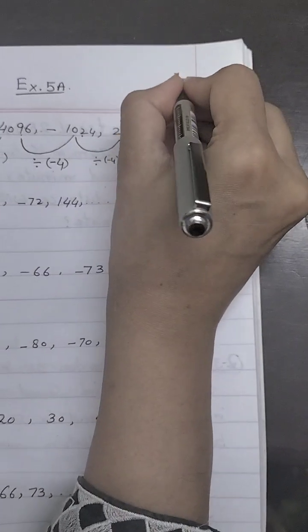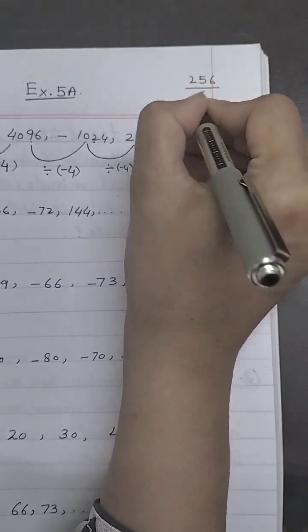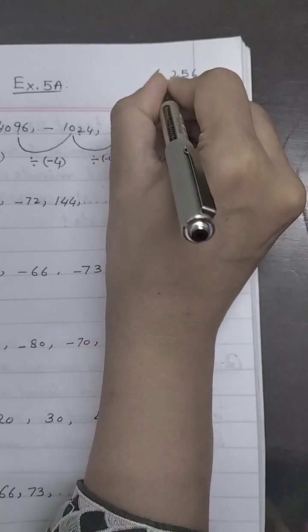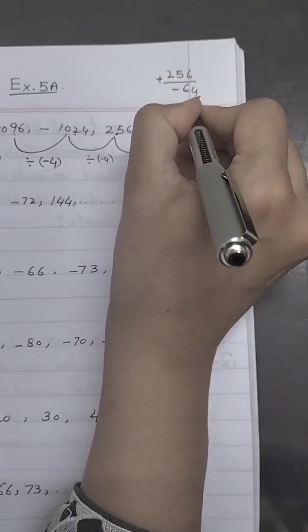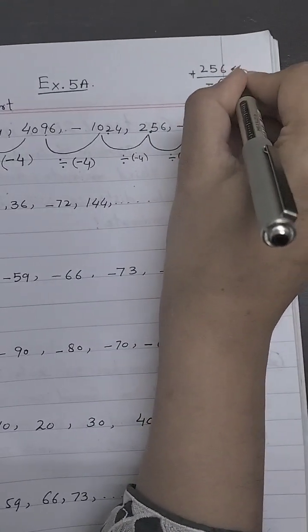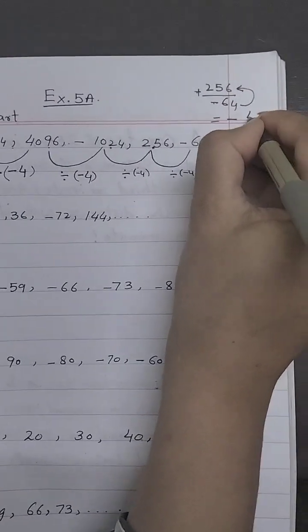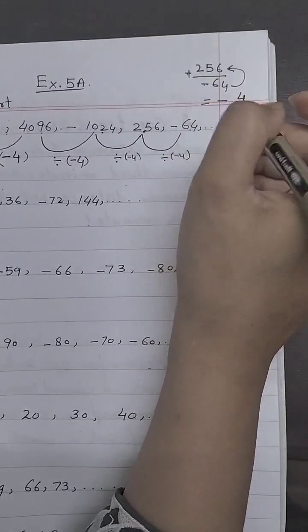And if you check it for a simple number, you can even do it in this way. Plus, minus, minus, and 64 4s are 256.